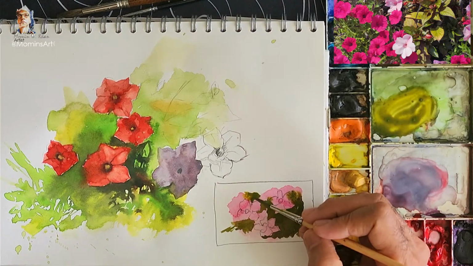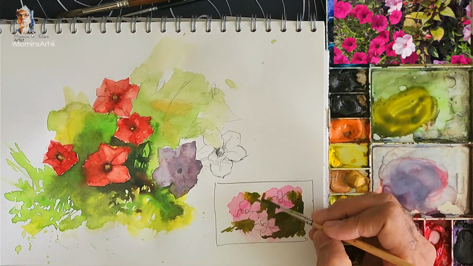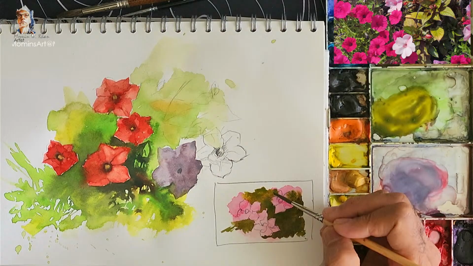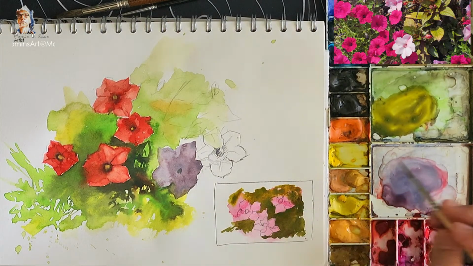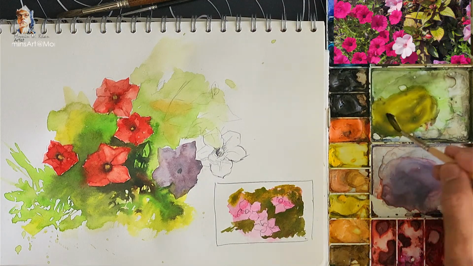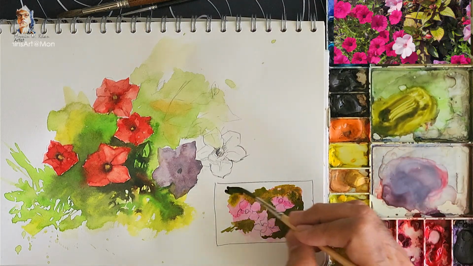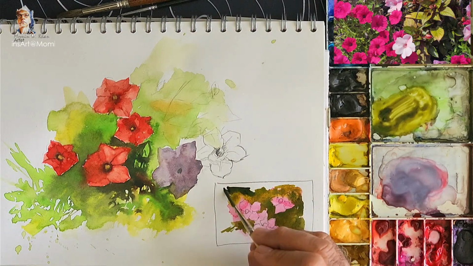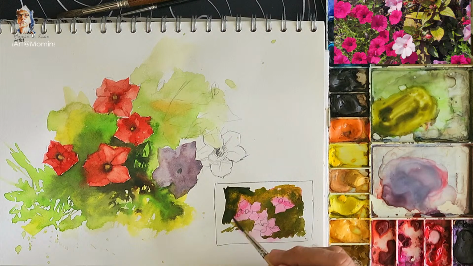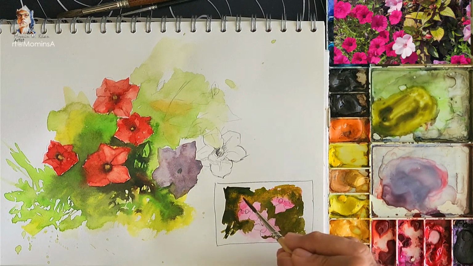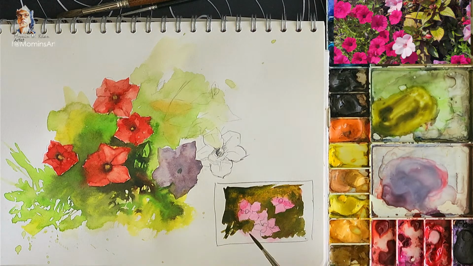Just to show you what you can do with a small scale painting, watch, see what happens if you cannot visualize your painting before you start painting. This is another way of getting the idea of what you are planning to paint or draw. Here. It's getting there. That's one, a little bit more time.